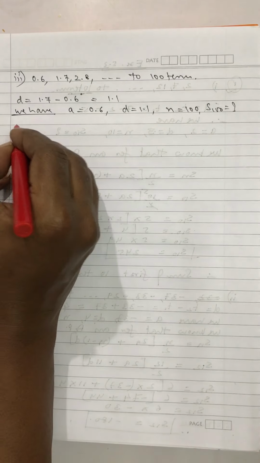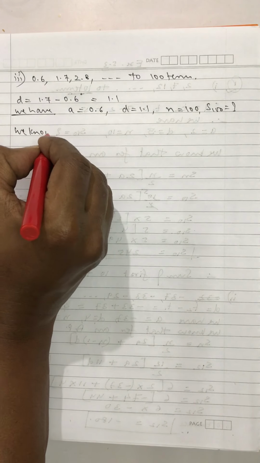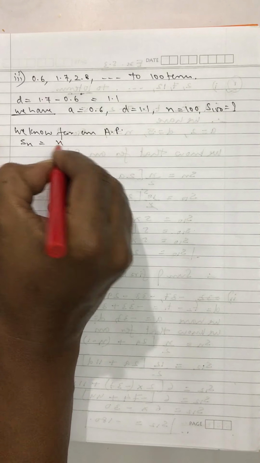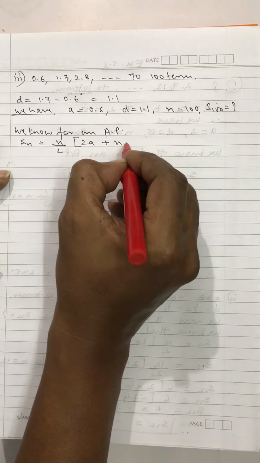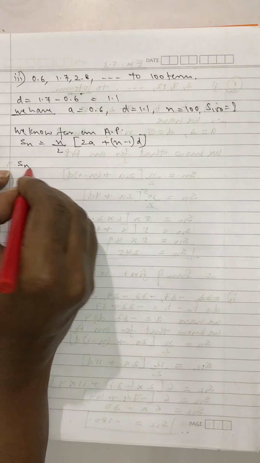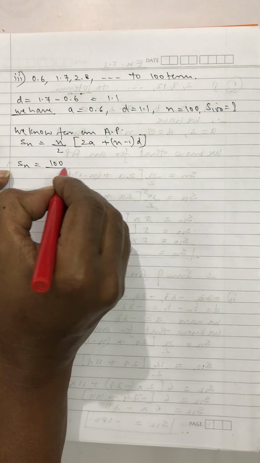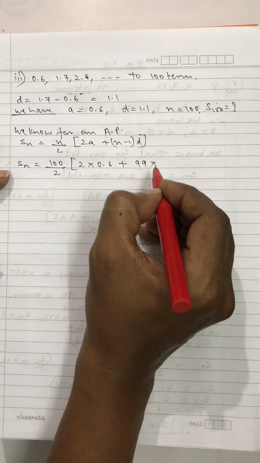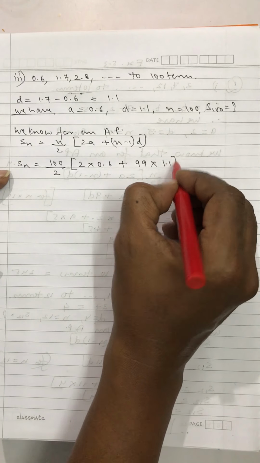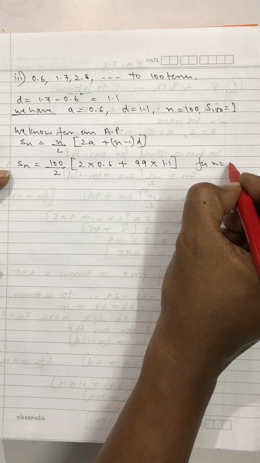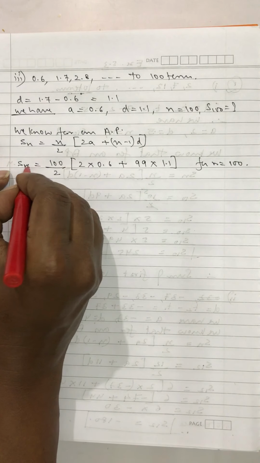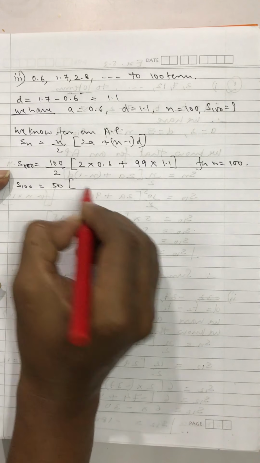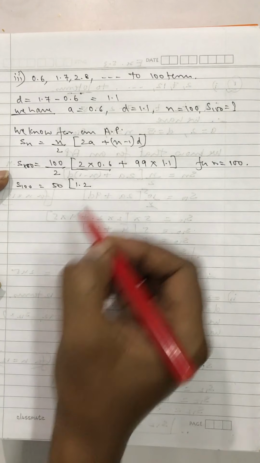S100 we have to find. N is equal to 100.